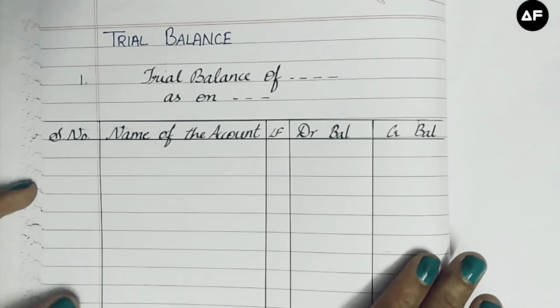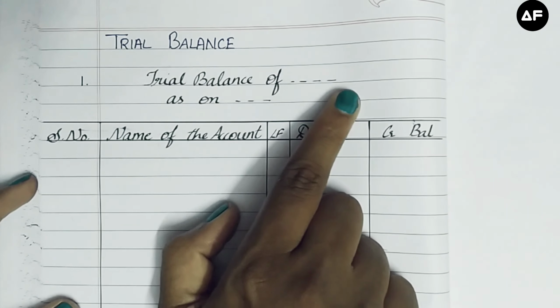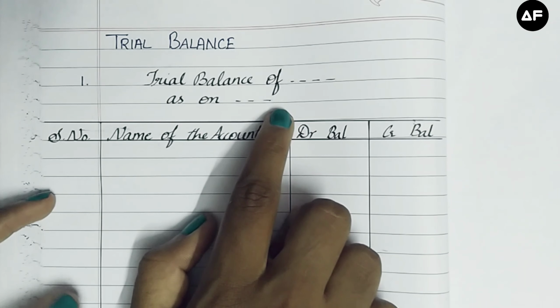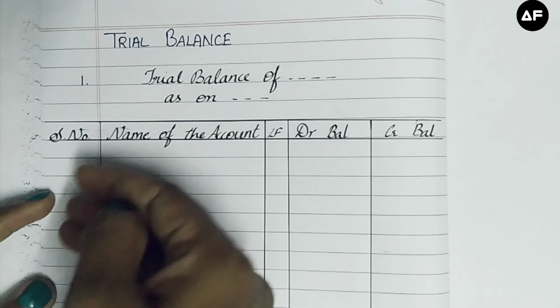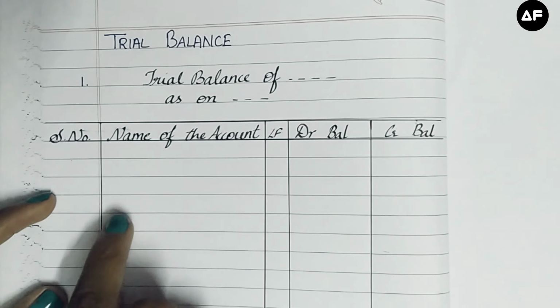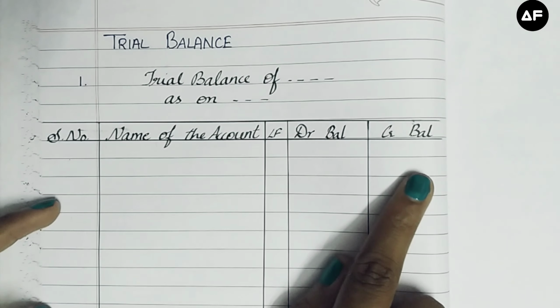So this is the format of trial balance. Trial balance of the proprietor's name as on the last date on which the trial balance has been prepared. There you have the serial number, and the list of accounts is going to be serial number wise. Name of the account: capital account, cash account, bank account, the n number of ledger accounts which we have opened. Then the ledger folio number, the ledger page number for that particular account, and debit balance or credit balance. So in our journal entry, which side the balance of that particular account is going to be recorded.